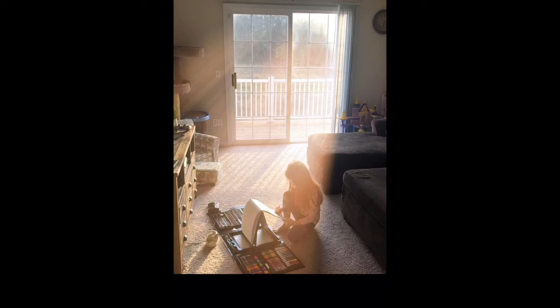But this is a simple and easy way to add sunlight to a photograph where you want to create a source of sunlight.